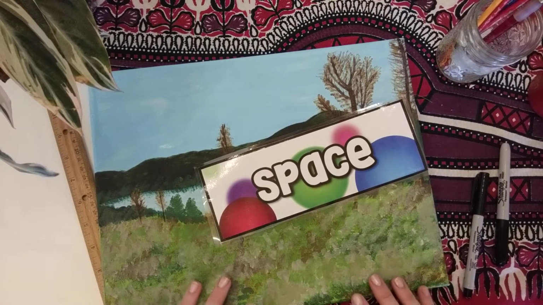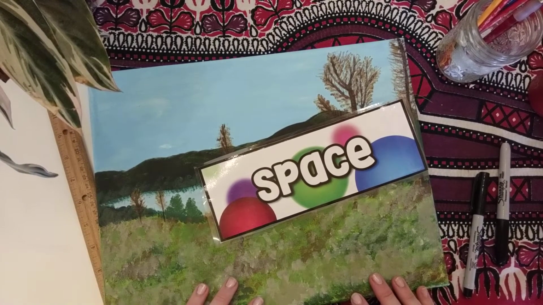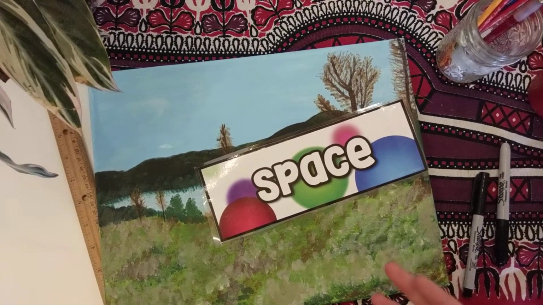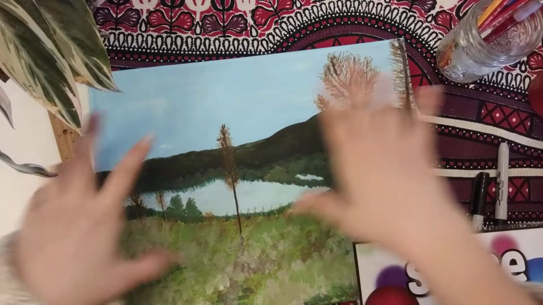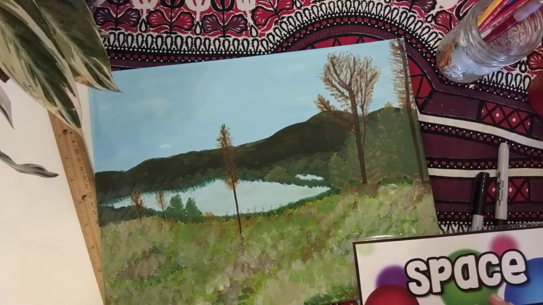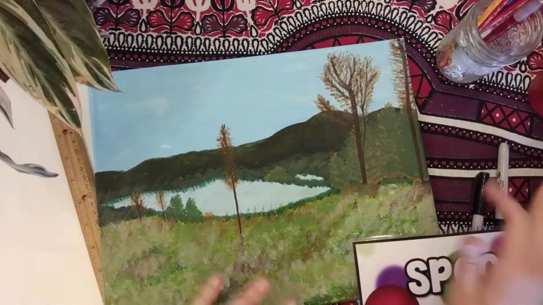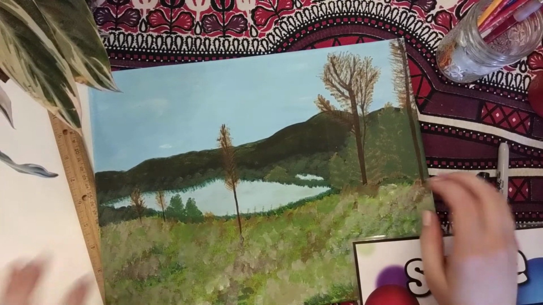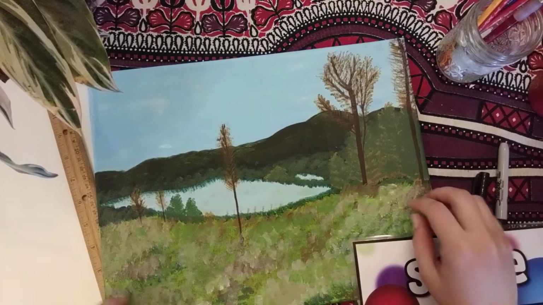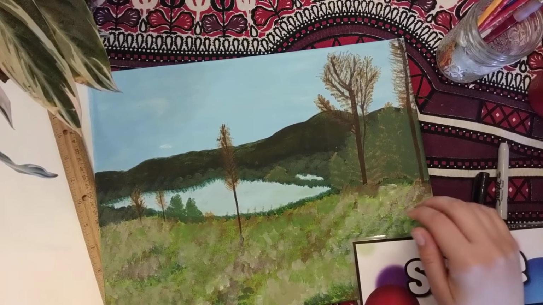Today we are going to be creating a landscape. A landscape is a work of art that you create about the land. A seascape would be an artwork created about the ocean or the sea, but we're going to make a landscape today. So think about somewhere that you would like to draw for your landscape.